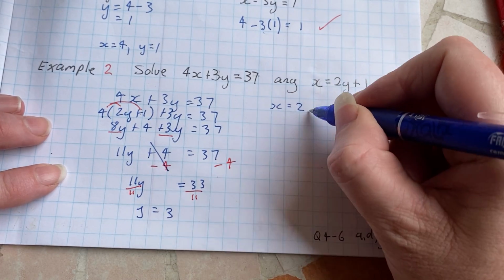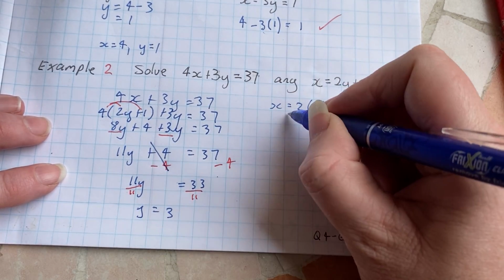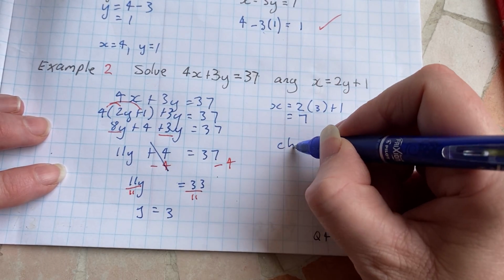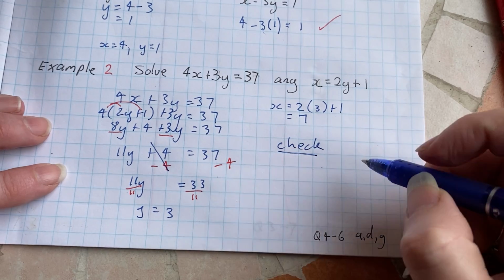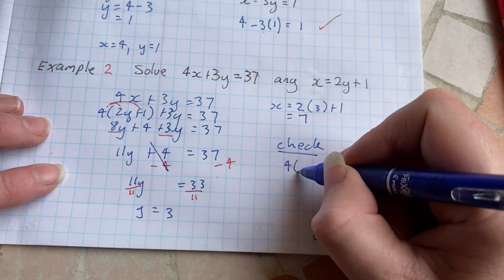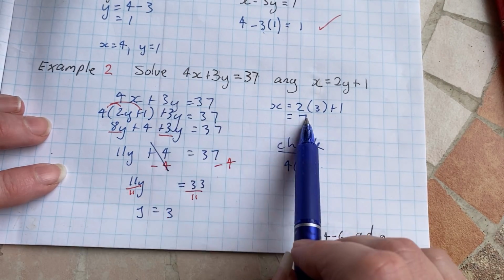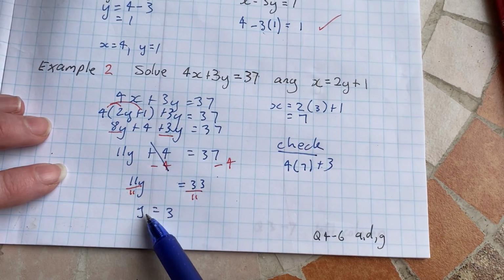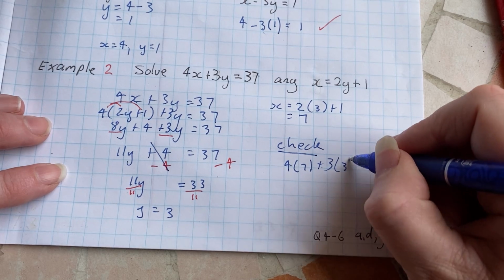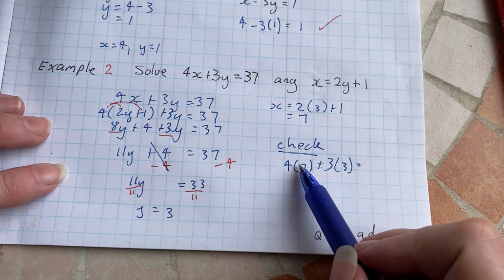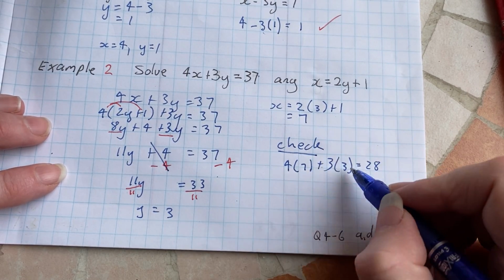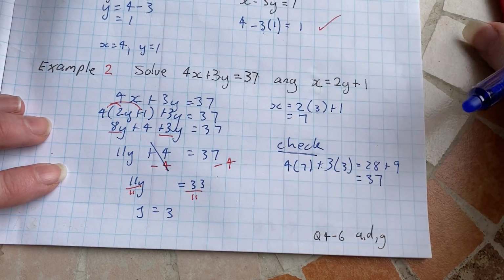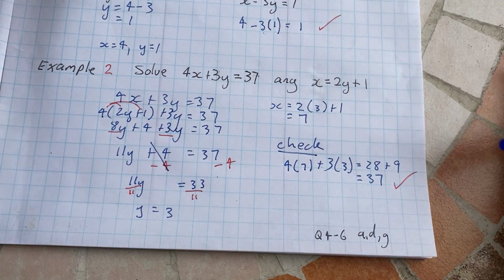Now I'll put that back into this second equation first. So x equals 2 times 3 plus 1. 2 times 3 is 6, plus 1 is 7. And let's check in the first equation. So 4 times 7, x is 7, plus 3 times y was 3, equals. So 4 sevens are 28, plus 3 times 3 is 9. That does equal 37, so we are correct.